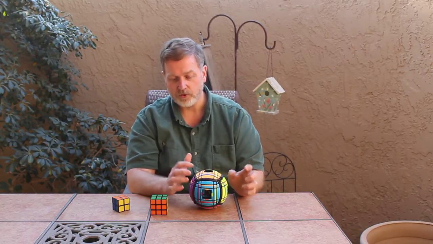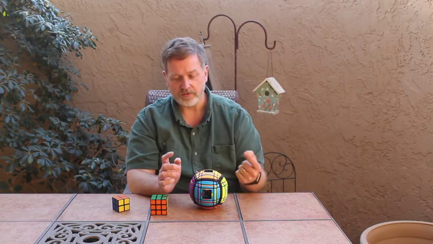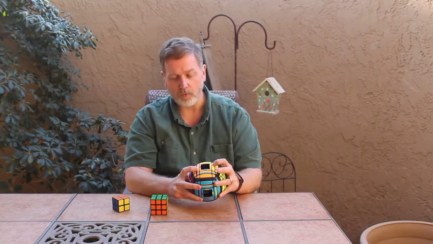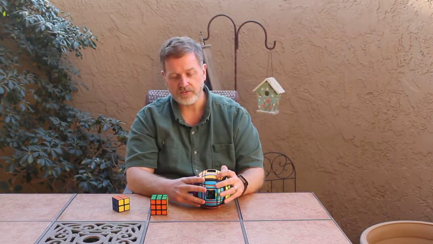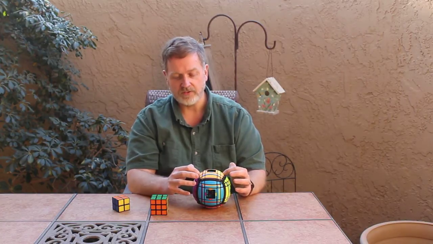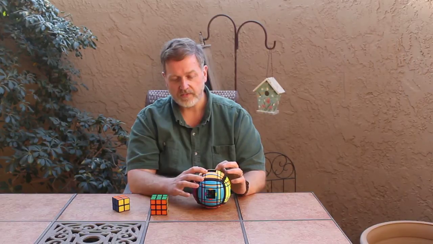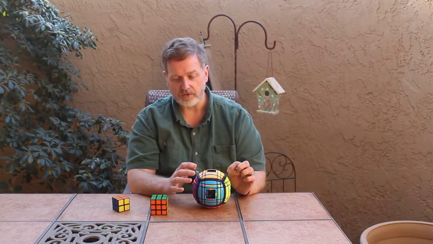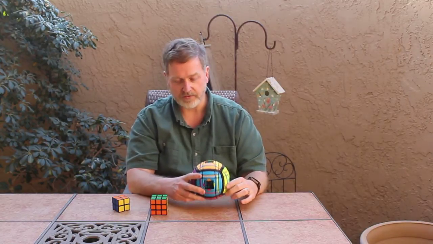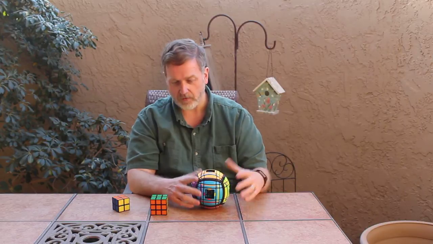So you've got 12 tri-walls, 2 sets of 12 edges each, 2 sets of 6 faces each, and 1 set of 8 corners on the outside. You add that to the 8 pieces we found on the inside, and you've got 64 pieces. So I'd argue this is a 4x4.